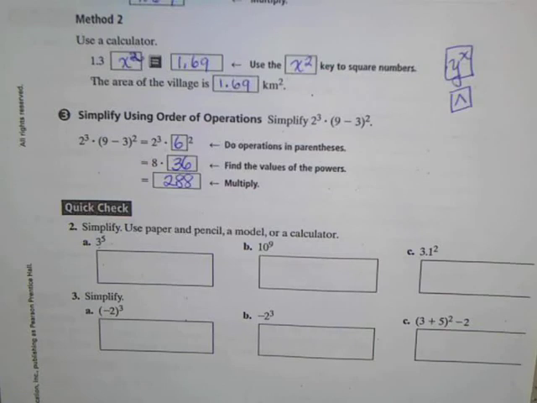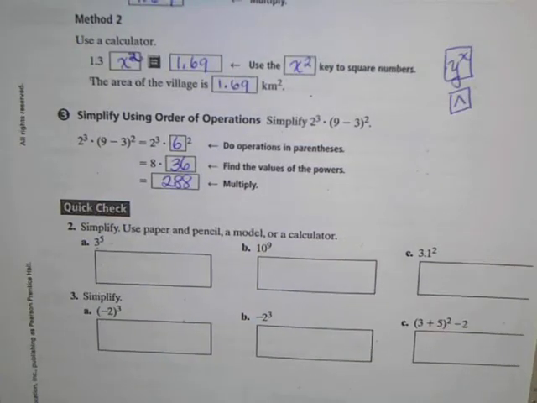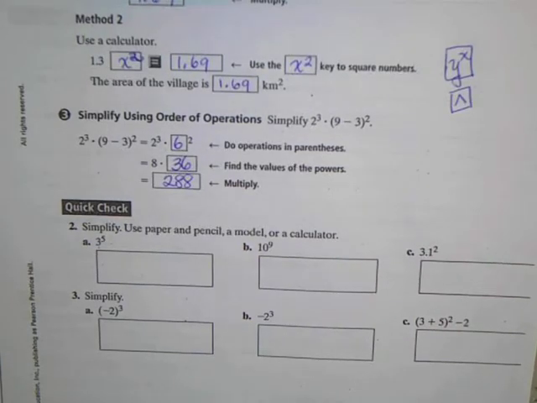All right. So the quick checks here ask you to simplify, use pencil and paper, a model, or a calculator. You may choose either way that you choose. Probably a calculator is going to be a little more efficient.